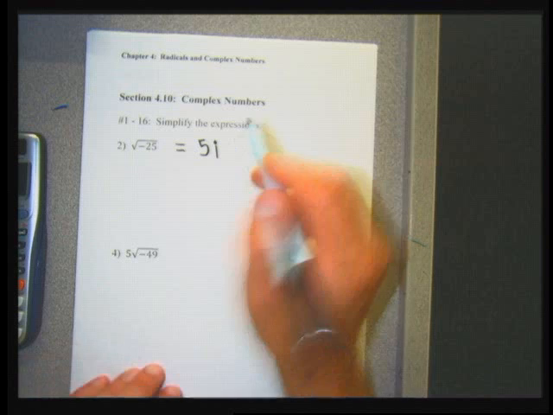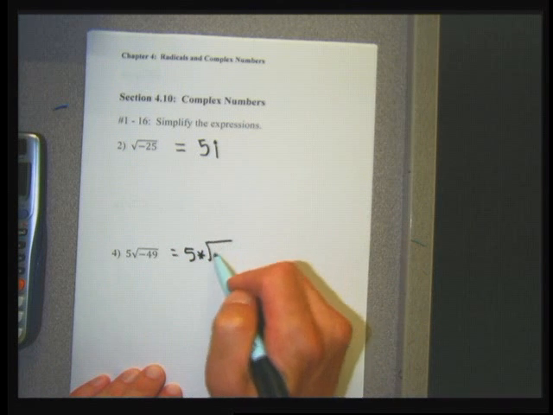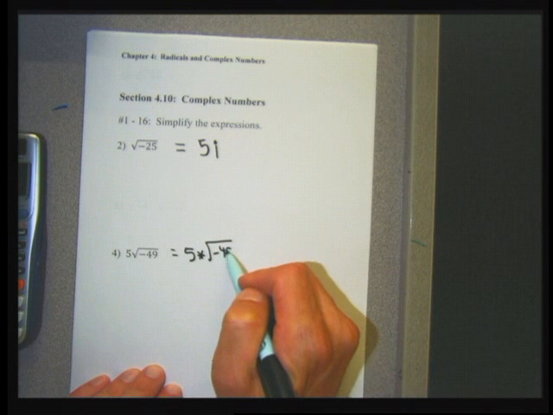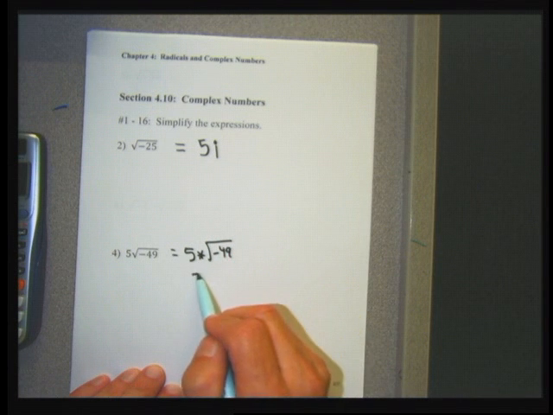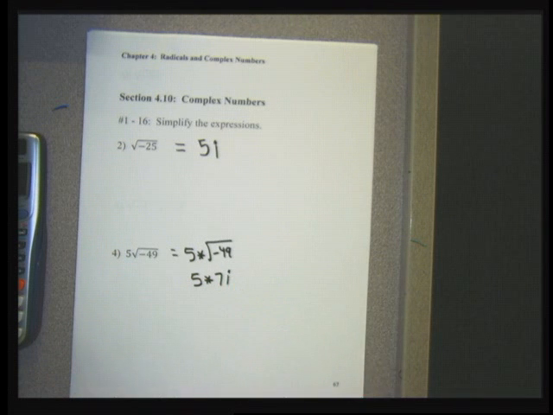Problem 4 wants me to go 5 times the square root of negative 49, which is going to be 5 times 7i. And algebraically, I'm going to treat an i just like it's an x unless I have an i squared.